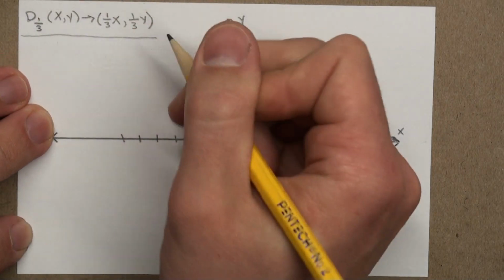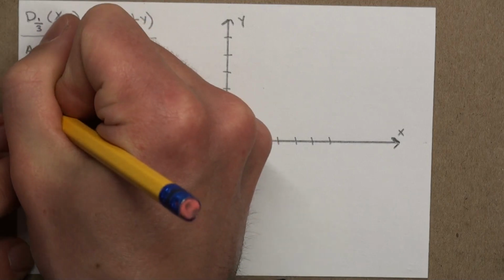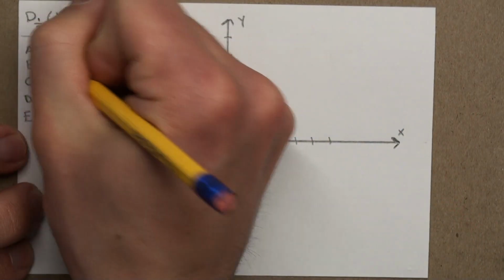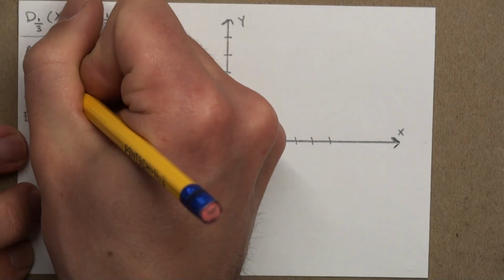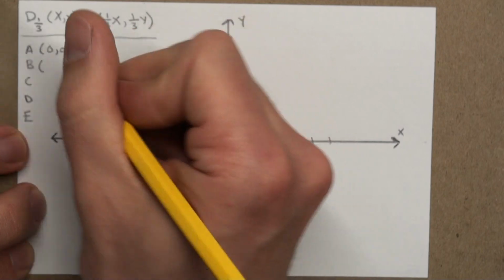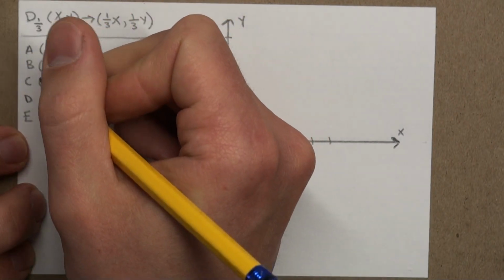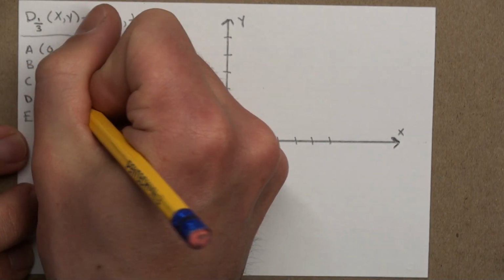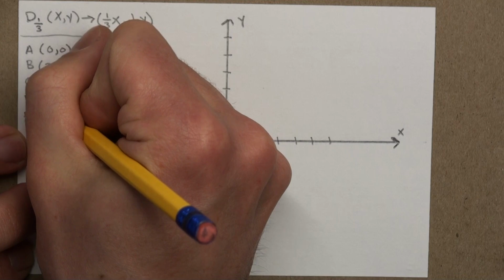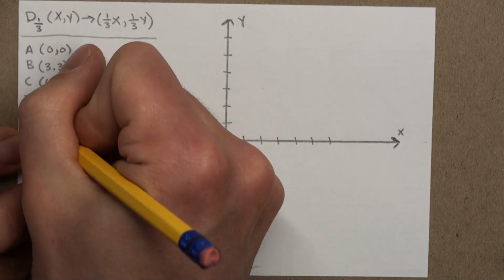So we have A, B, C, D, and E. A is at 0, 0. B is at 3, 3. C is at 6, 3. D is at 6, -3. And E is at 3, -3.